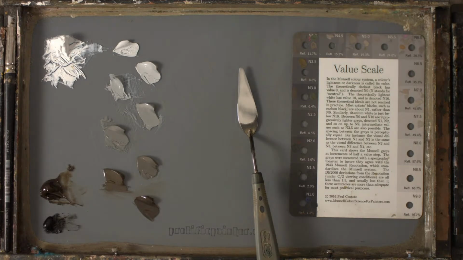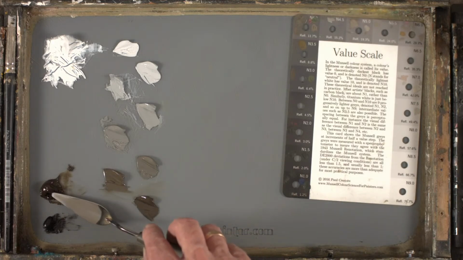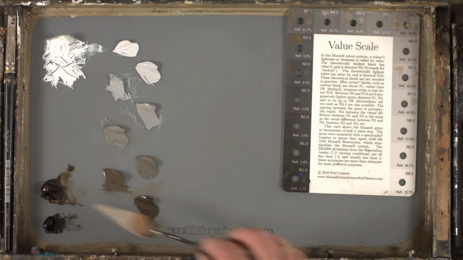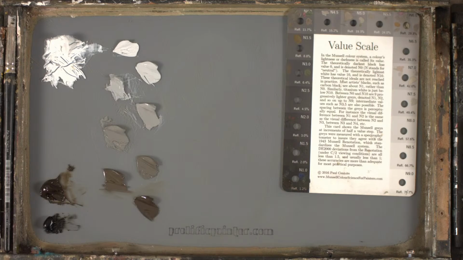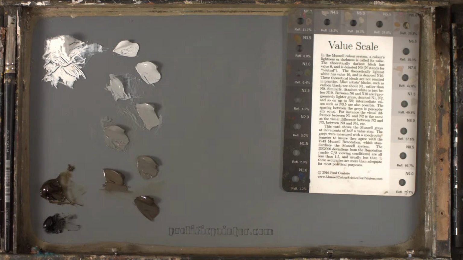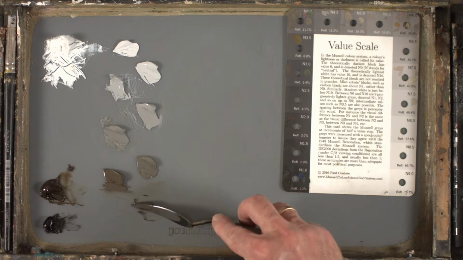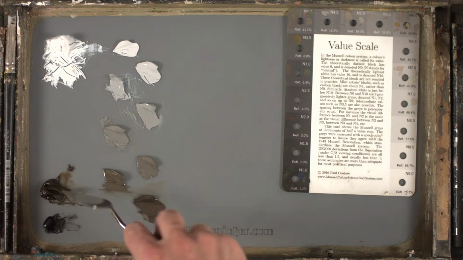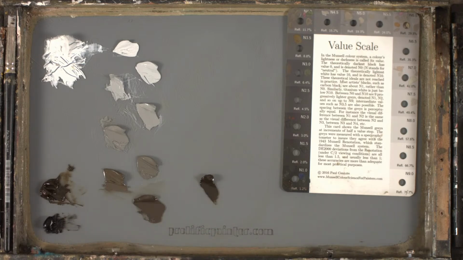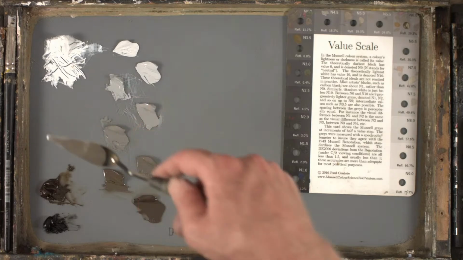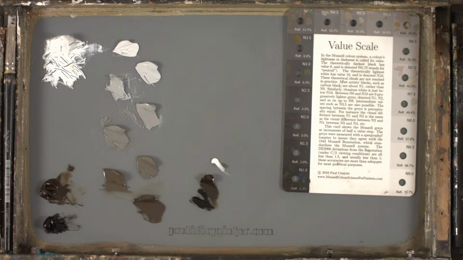Okay, so the last one is the 1, and a good way to do this is if you get your raw umber and you pop it on the value 1, you'll see that it's really close, almost indistinguishable from a value 1. It's probably very slightly darker. If you want to mix it as a proper neutral, then you would want to put in a little bit of ivory black as well. I'm going to put a tiny bit of ivory black with mine. Not very much, it's mostly raw umber. And just a little dot of white to counteract the black.